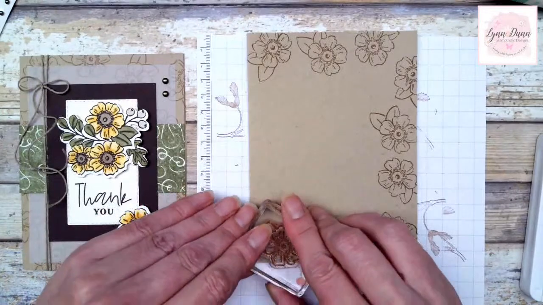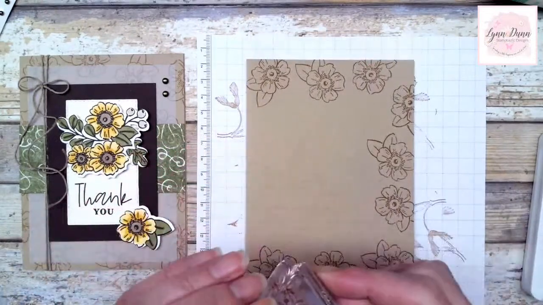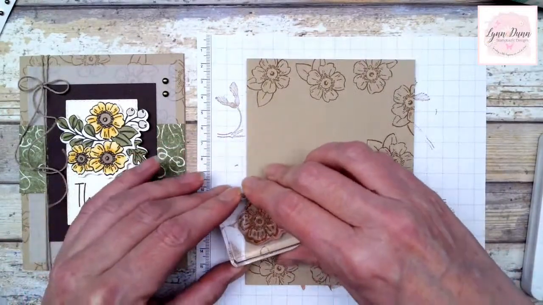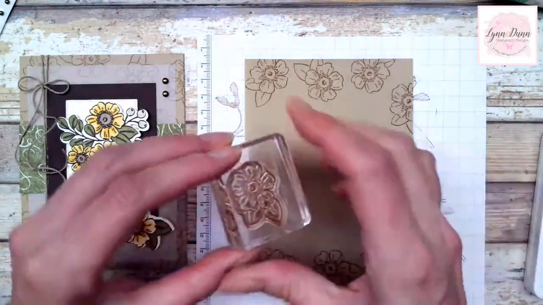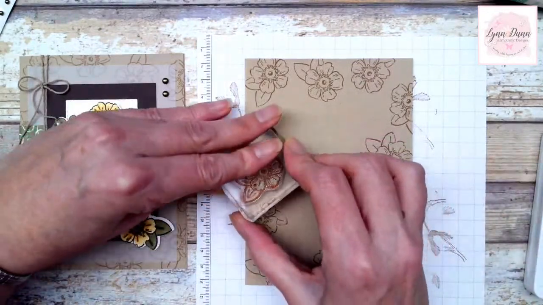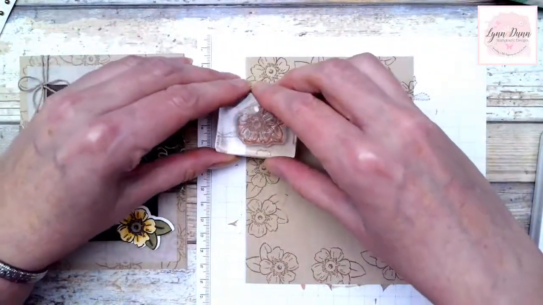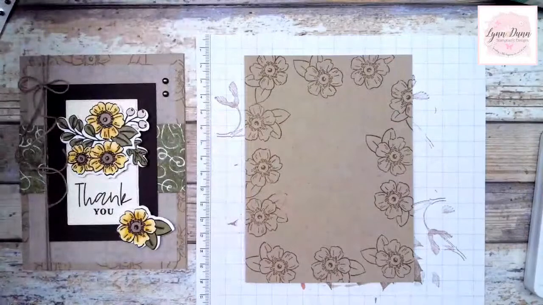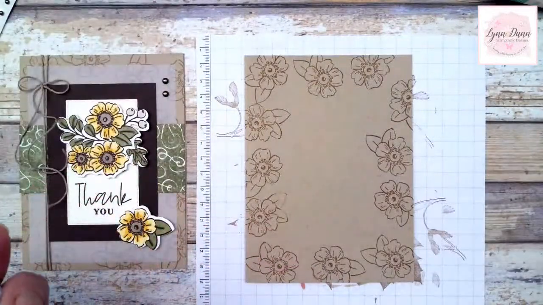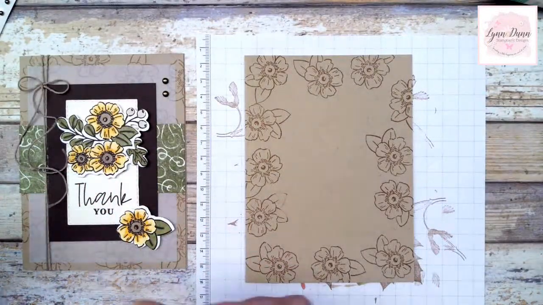Let's see, we'll go that way. And we'll add one more, I guess, for good measure. All right, so that's basically what you need to do, just go around and add the little florals. And I could probably add, I think that looks good.